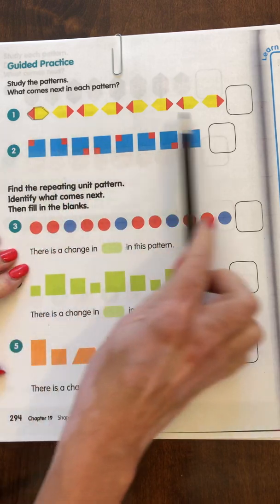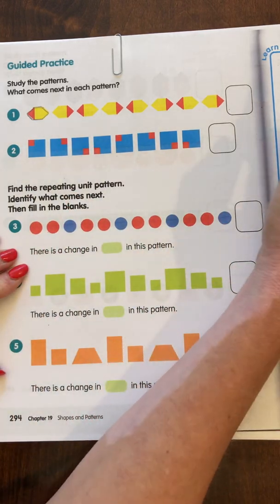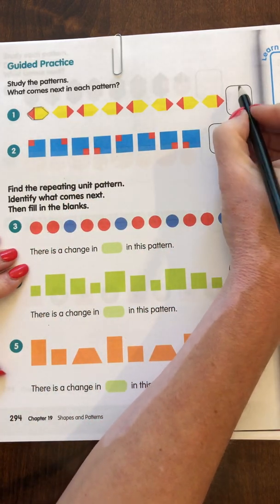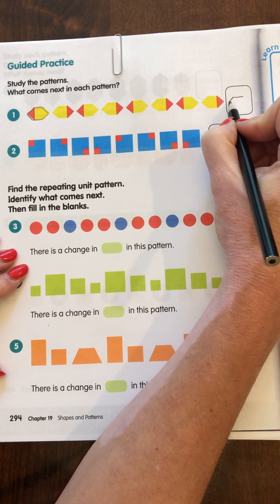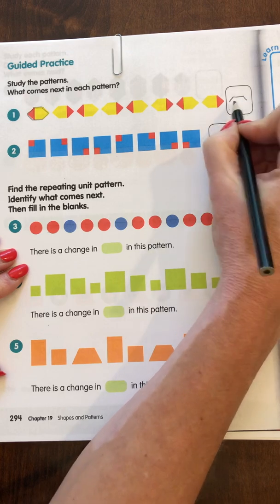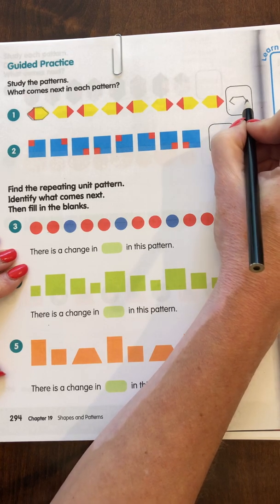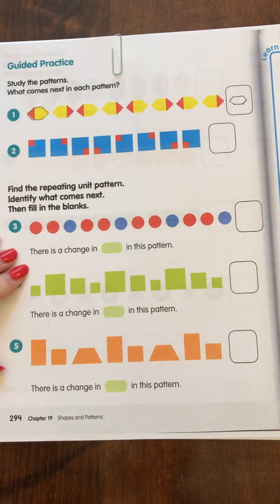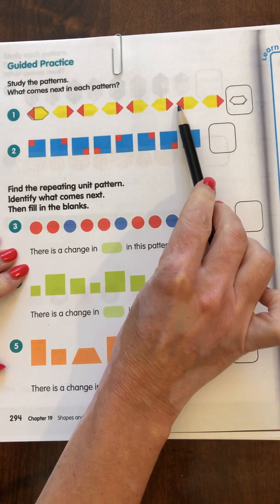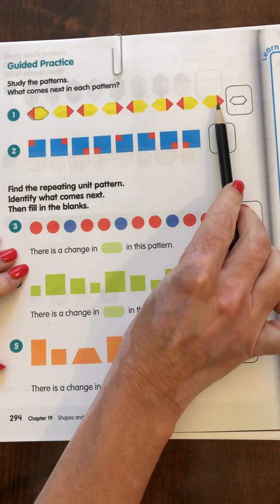Okay, so if you were to look at the pattern, let's first draw our hexagon in our box because we know our shape is going to be a hexagon. So you're going to draw a straight line and then 2 lines down, angle them in again, and connect it. Now we're going to have to figure out which direction the red part is facing. Is it going to be facing to the left or to the right?